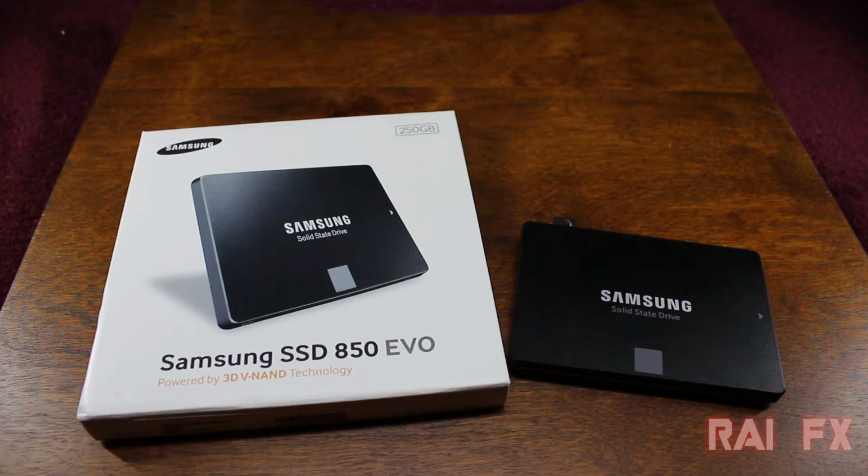What I'm using in this build is a Samsung SSD 850. It uses less power, it's small, it essentially lasts a lot longer, and it's a whole lot faster than a regular hard drive.